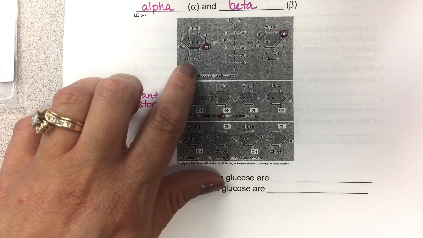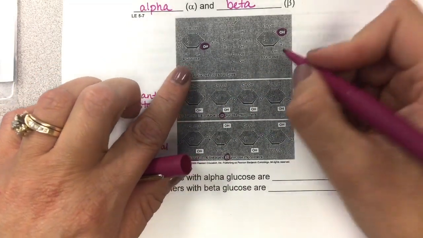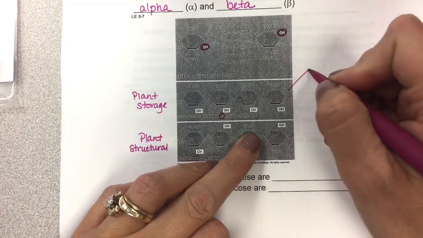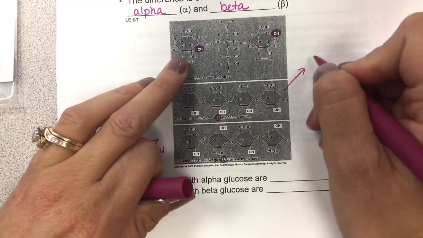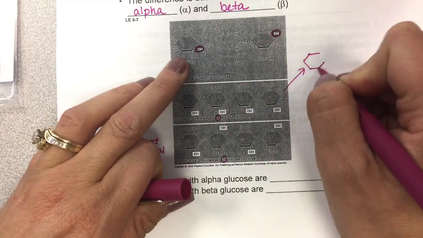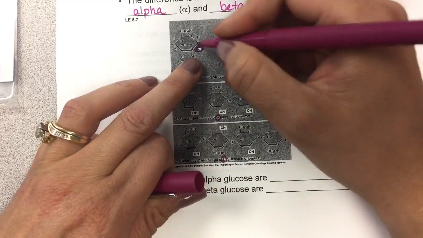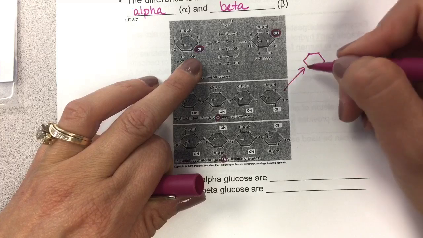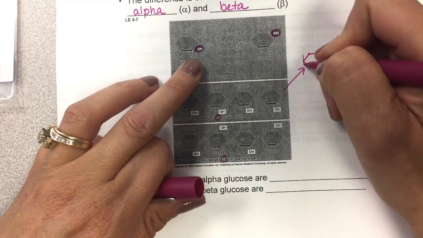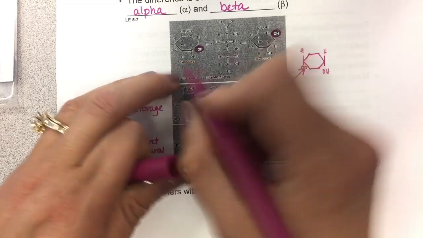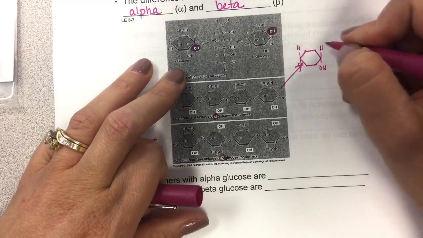So let's draw the alpha glucose molecules over here. For starch, I'm going to put it up here so I have enough room. I'm just going to draw the ring of the glucose, so that's this part here, and I'm just going to draw the two end parts, because that's where they hook together. So that's what matters: the H and OH and OH and H. So you see that here? All right. So that's one alpha glucose, and then it's a chain of alpha.